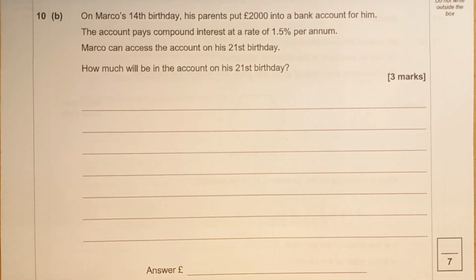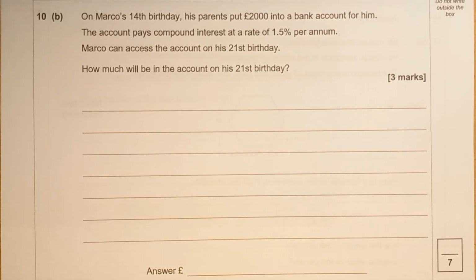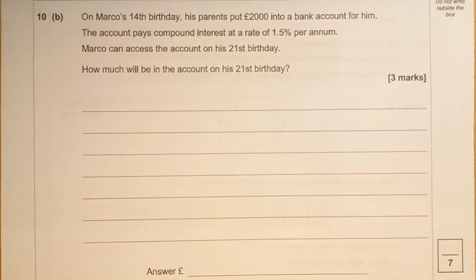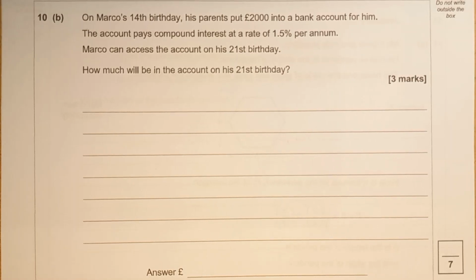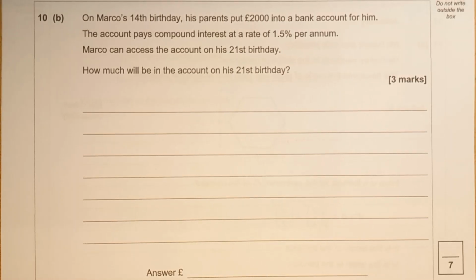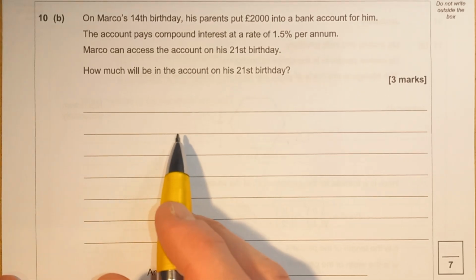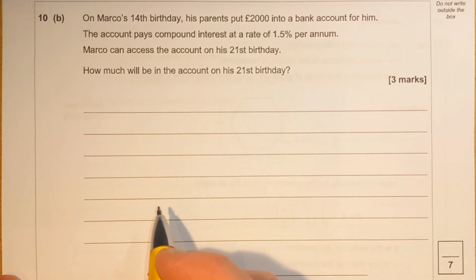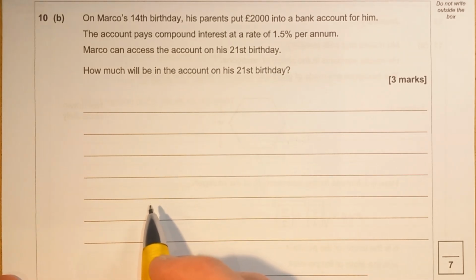10b. On Marco's 14th birthday, his parents put £2,000 in a bank account for him. The account pays compound interest at a rate of 1.5% per annum. Marco can access the account on his 21st birthday. How much will be in the account on his 21st birthday?